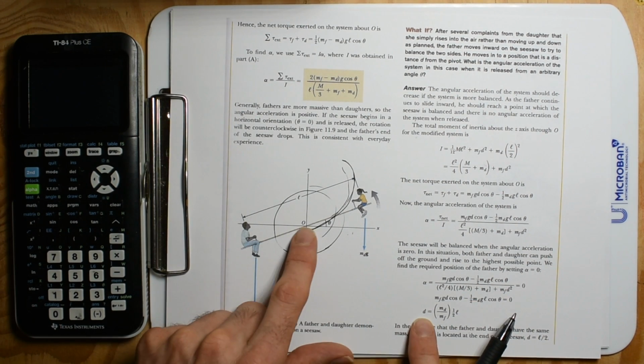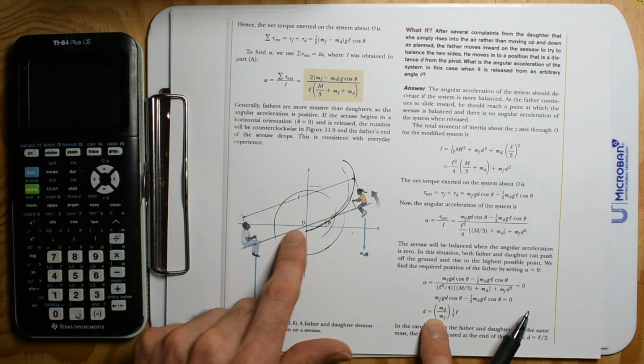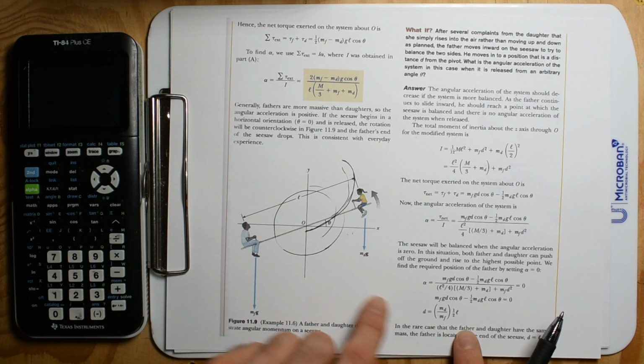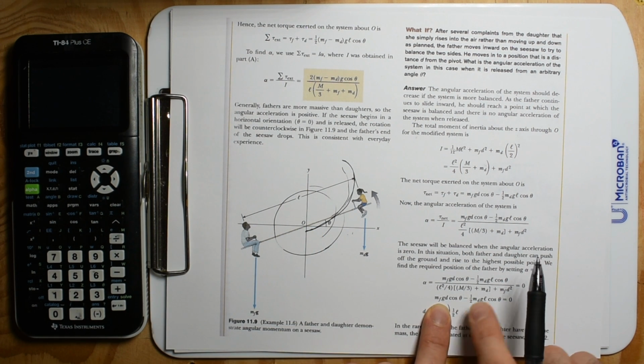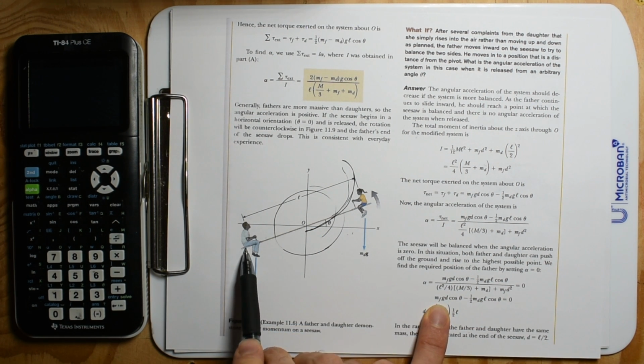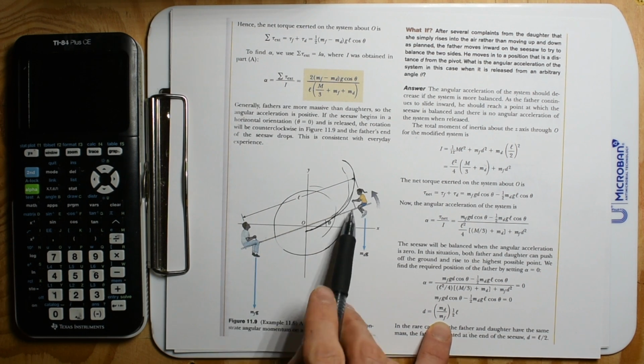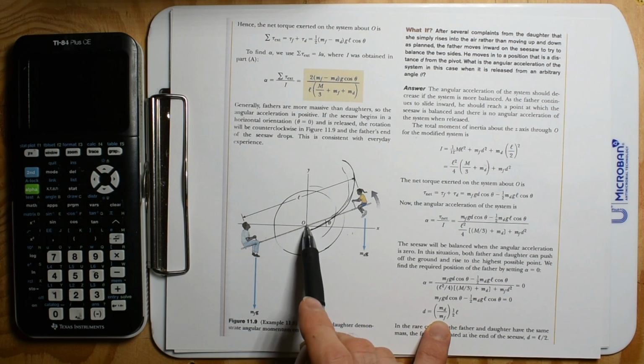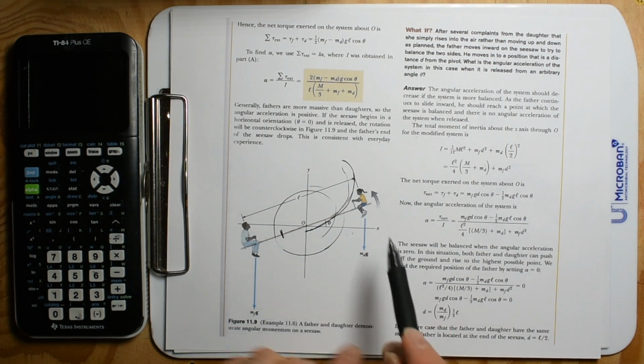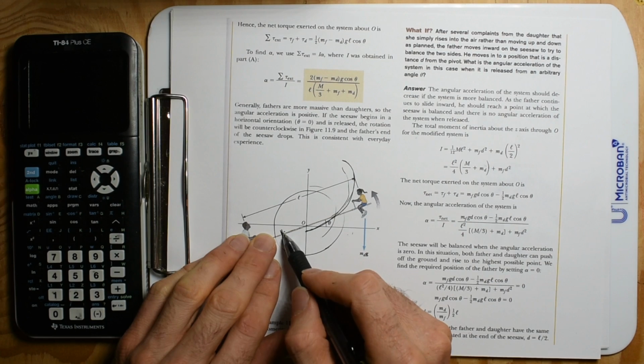What distance away does the father have to be from the origin? If they're already at half the length, the answer is going to be a ratio between the mass of the daughter and the father. So that's cool. If the daughter weighs half, then the father has to be halfway. And we do that a lot.